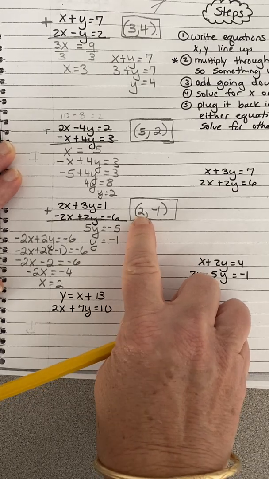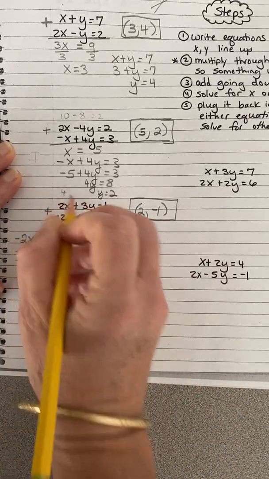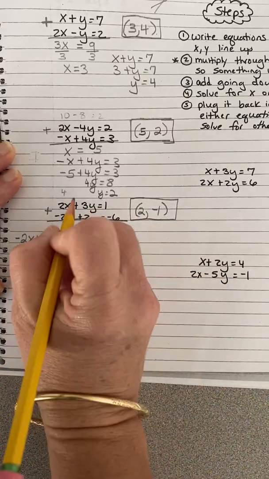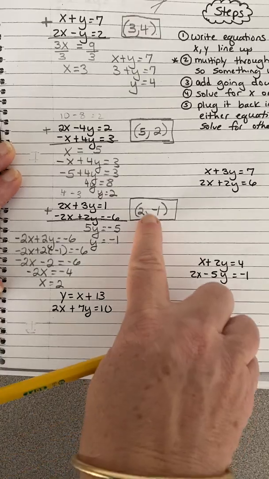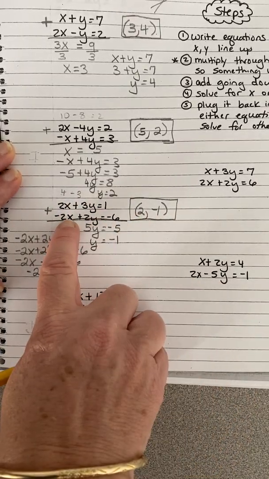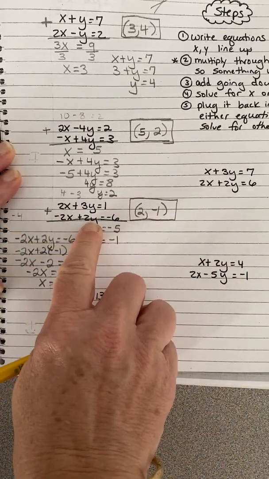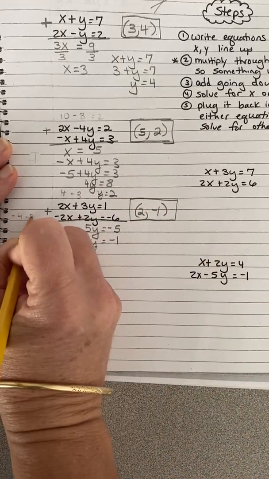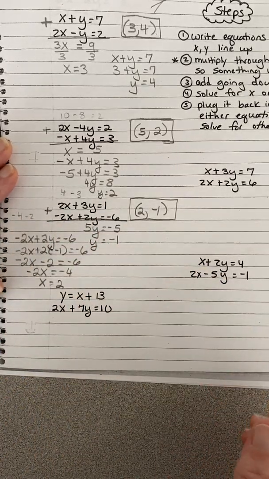Now I kind of did that really quickly with my negatives there, so I do want to double check this. I'm going to plug a 2 in here. 2 times 2 is 4. Negative 1 times 3 is negative 3. 4 minus 3 is 1. Looks good. Remember, it does need to work for both equations. 2 times negative 2 is negative 4. Negative 1 times negative 2 is negative 2. Negative 4 and negative 2 is negative 6. So we're in good shape there.